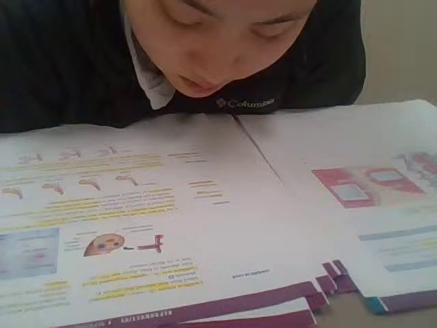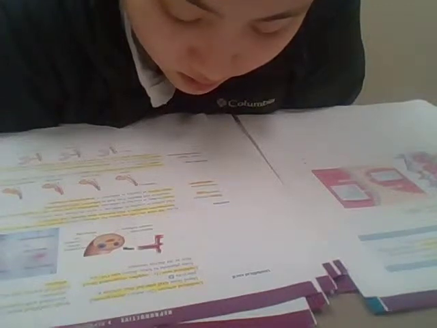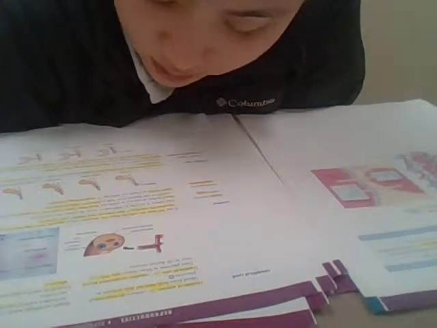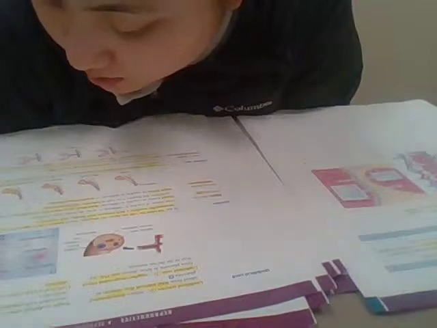Vesicourachal diverticulum: slight failure of the urachus to obliterate, causing an outpouching of the bladder.